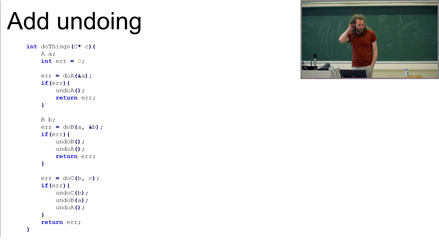Oh my goodness, the code is starting to get small in order to fit everything on a single page. We had 3 lines of code. Remember that. We had 3 lines of code here. And we added error detection with error returns, and then we added undoing. And the font keeps getting smaller because we need to fit more and more on the page.